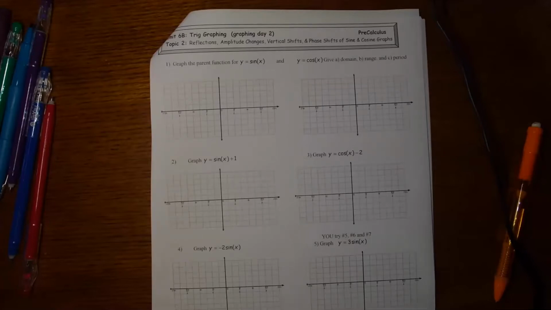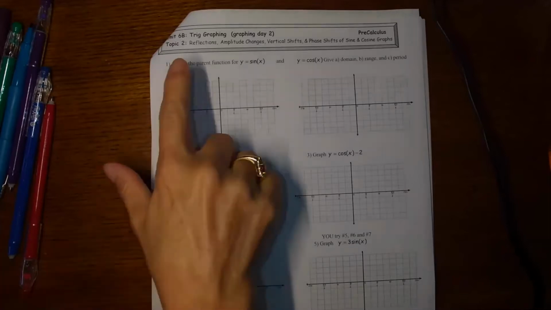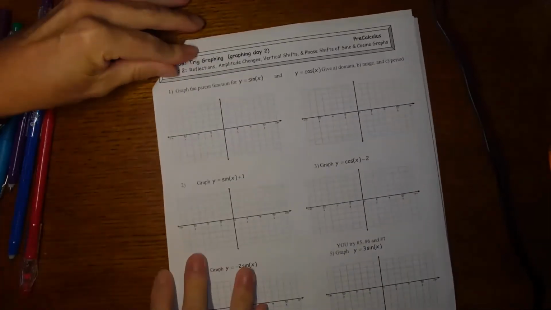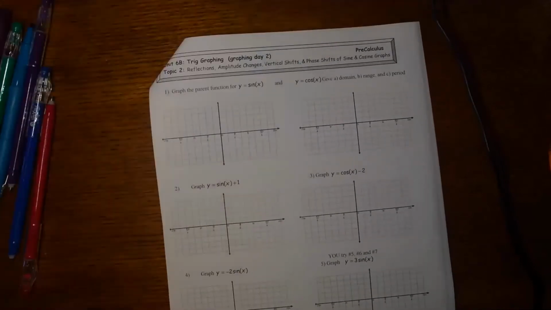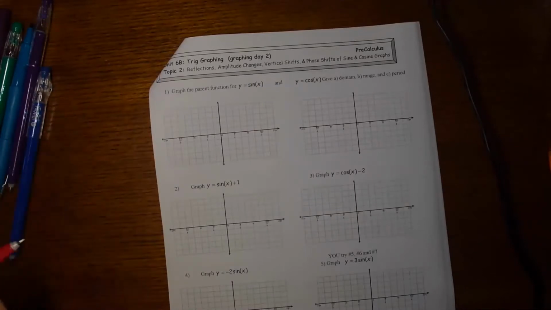Hello, y'all. We are going to start today with our trig graphing and moving the graphs around, flipping them over: reflections, amplitude changes, vertical shifts, and phase shift. Reflection, of course, is when we flip something over. Amplitude changes will be a height change. Vertical shifts will be sliding the whole thing up or down, and a phase shift is sliding it left and right. So we're going to look at sine and cosine.